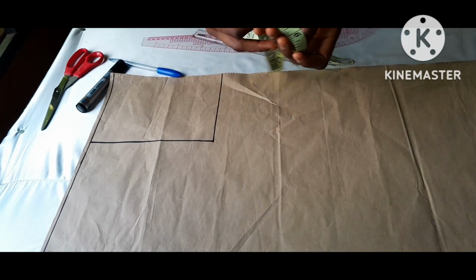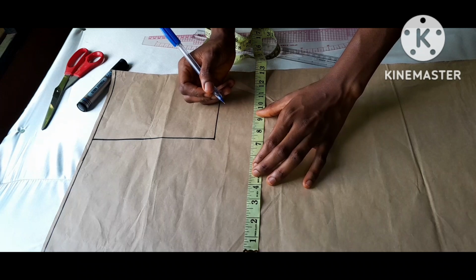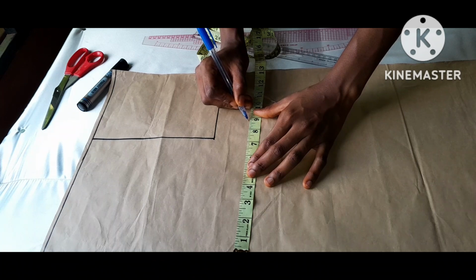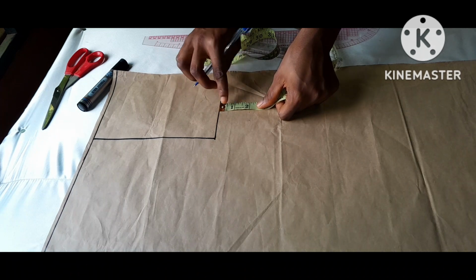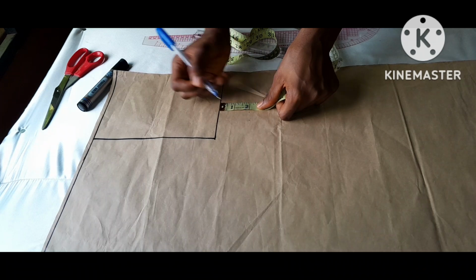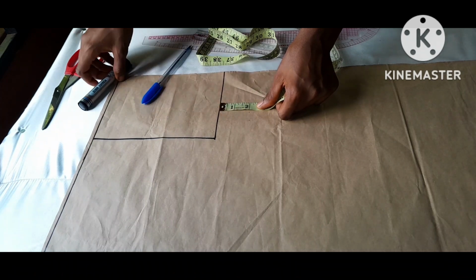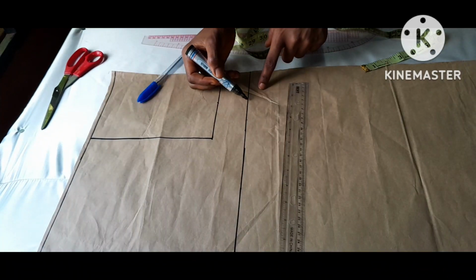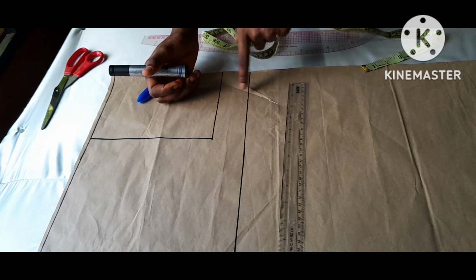My body measurement, the bust is going to be 8.8 inches, which is here. Then what I did here, I came down by 2 inches from my armhole. I came down by 2 inches, which will serve as my chest line, and here will serve as my bust line. Let me rule it. That's the reason why I came down by 2 inches.